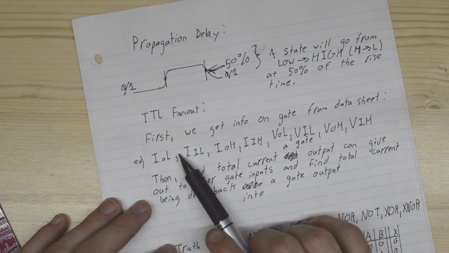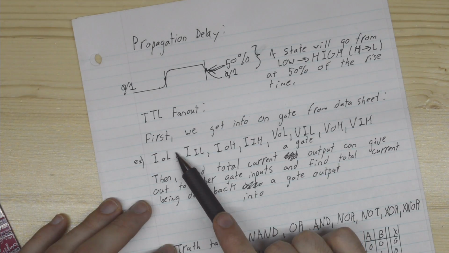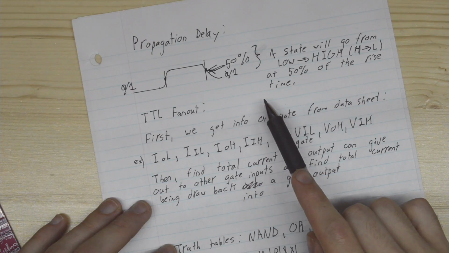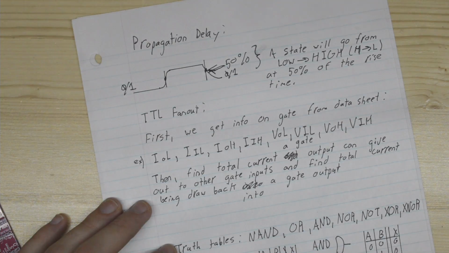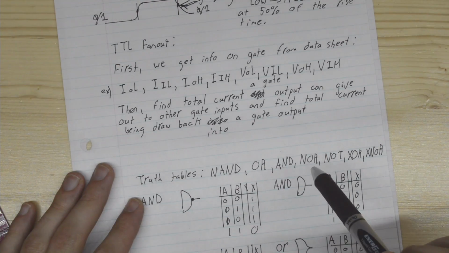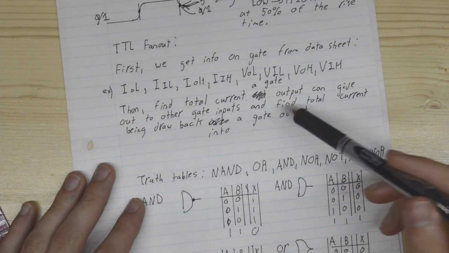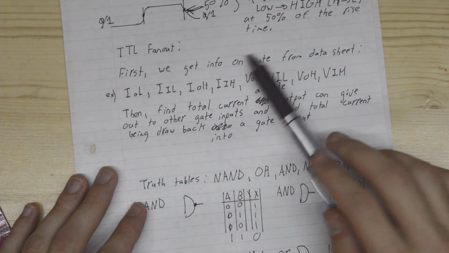So low output current is the maximum amount of current that will produce a low at the output.